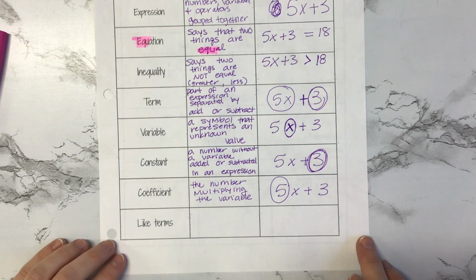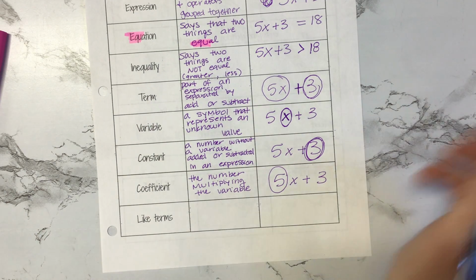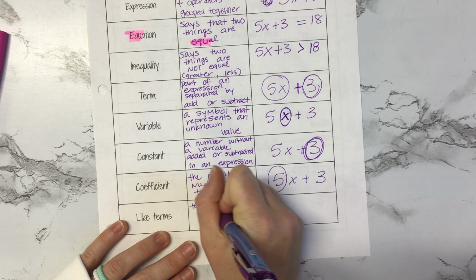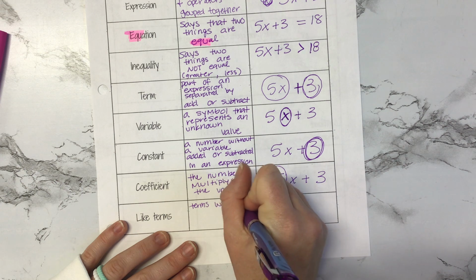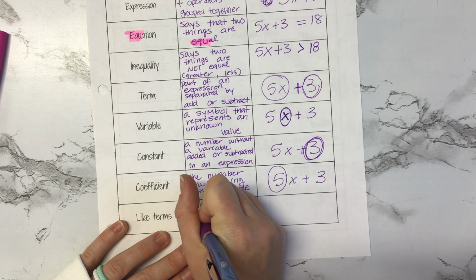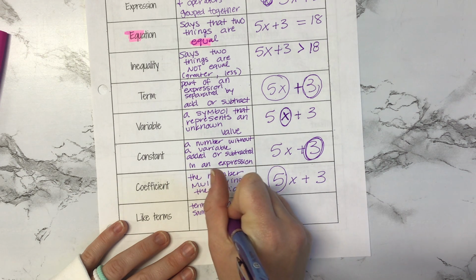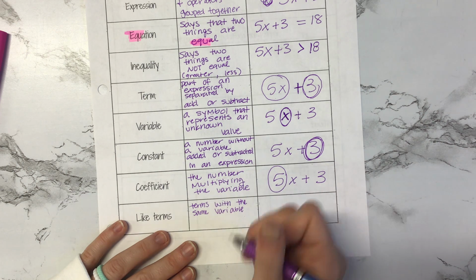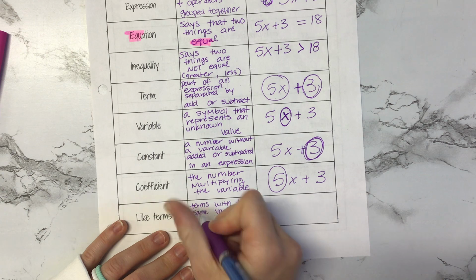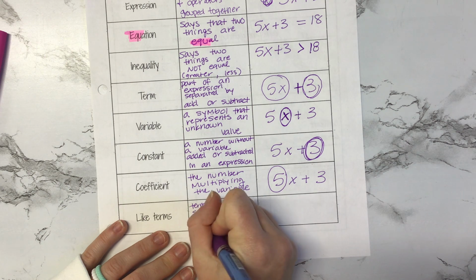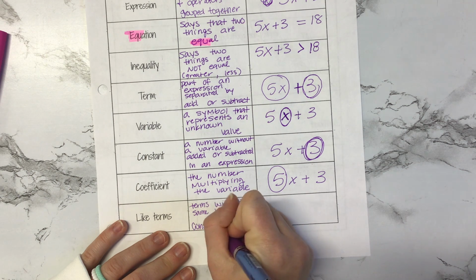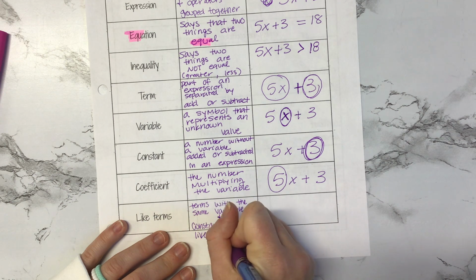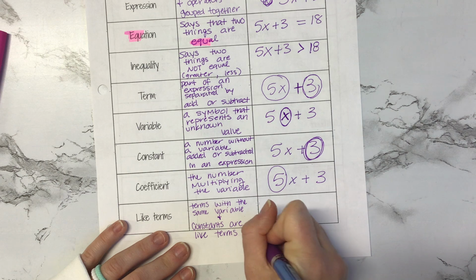Like terms are terms with the same variable, and also constants are like terms with other constants.